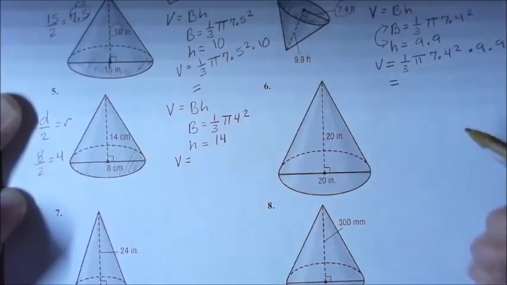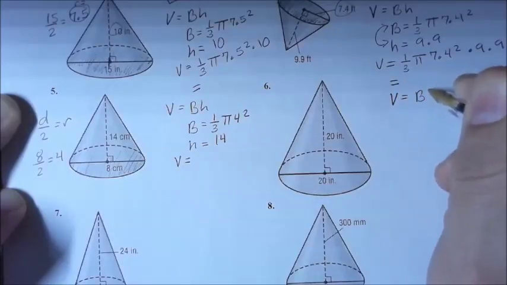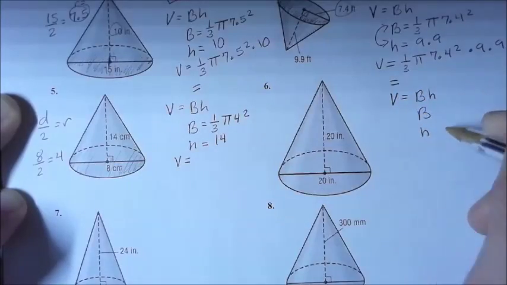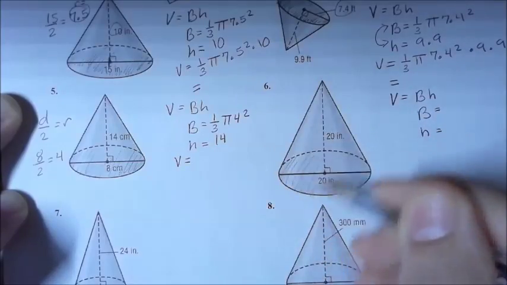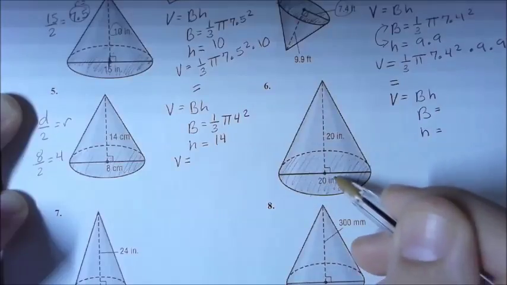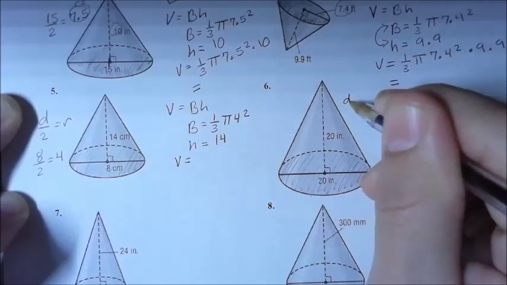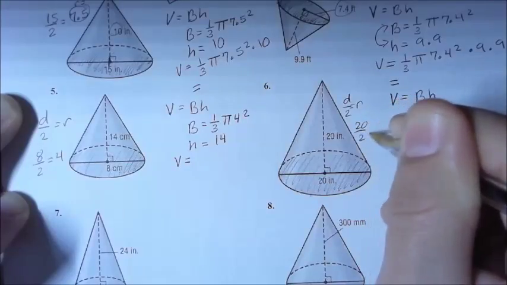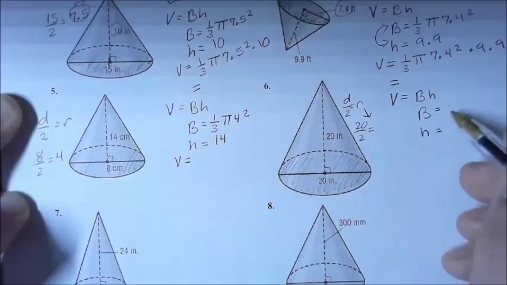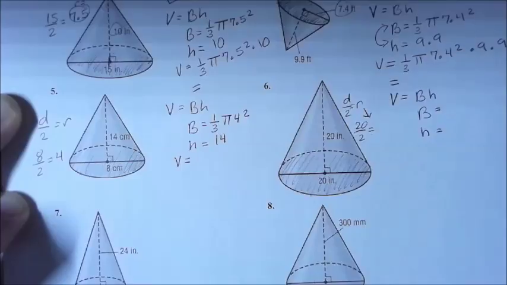So let's look at number 6. Number 6, we have V is equal to big B times H. So we're going to look for big B, and then we're going to look for H. And if we shade this in, we have the diameter. It goes all the way across. So in this one, we're going to need to do that extra step, right? The diameter divided by 2 is R. So our diameter is 20. So we got 20 divided by 2, and it's going to give us our R. And then we need to plug it in for our big B. And then we need to find H and put it together and solve it. So I'm going to leave that up to you to go ahead and complete that.